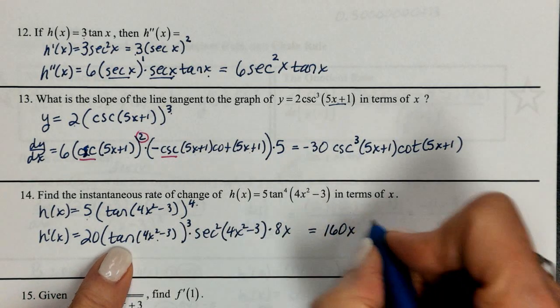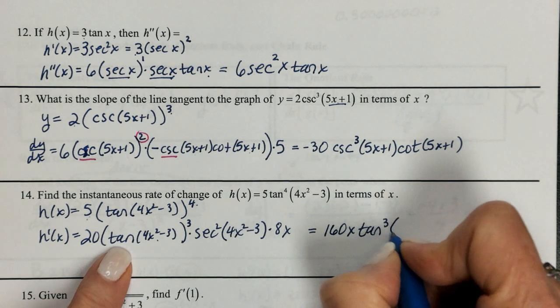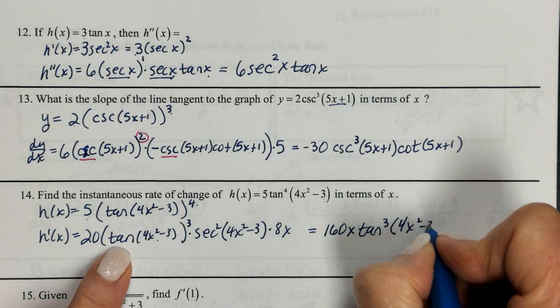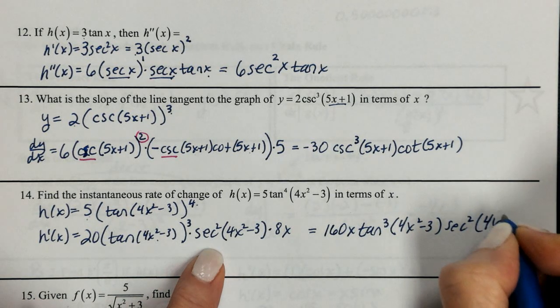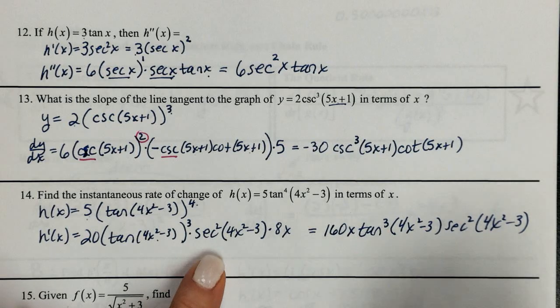We've got 3 tangents and 2 secants. Multiple choice answer.